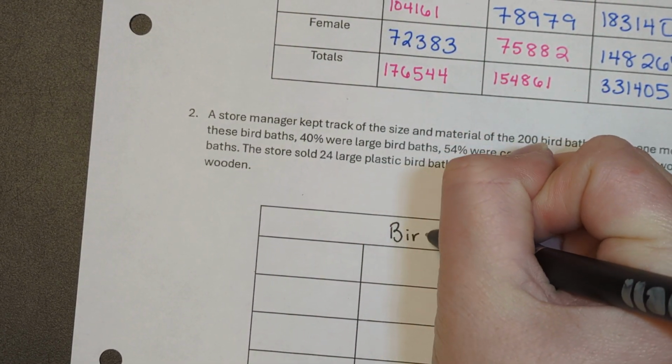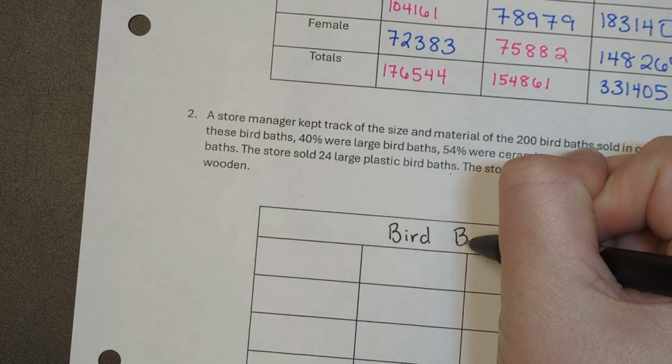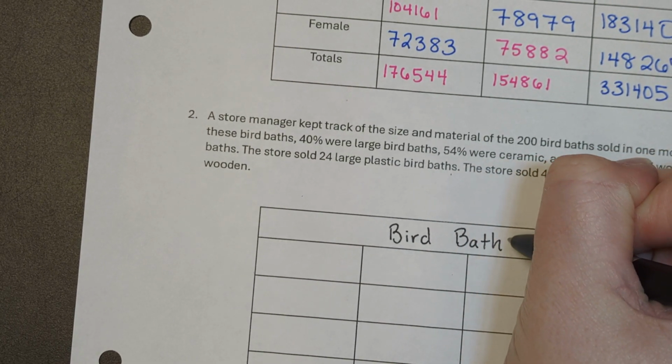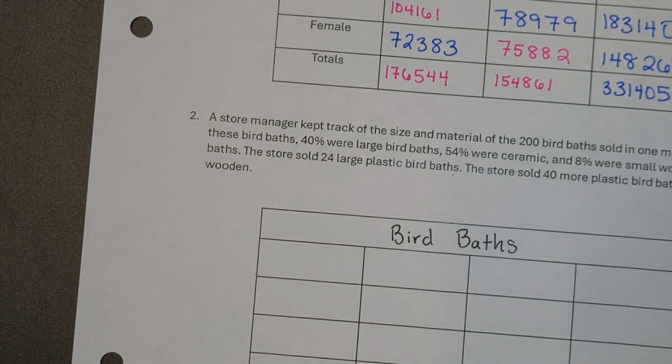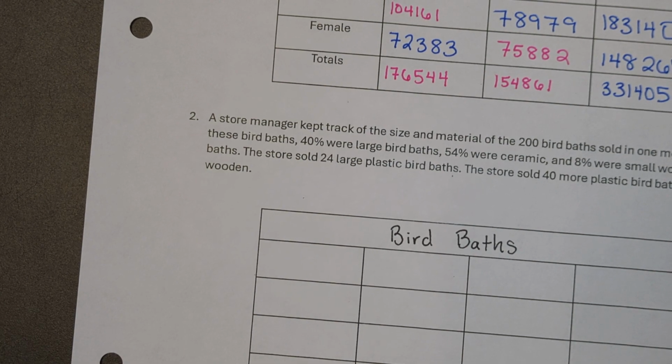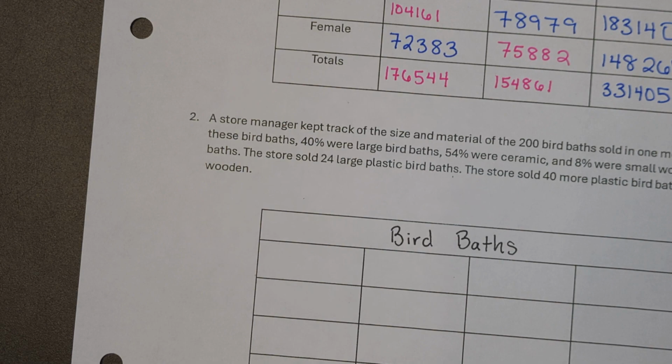Okay, so I'm gonna put bird baths. So, what types of bird baths do we have? Large ceramic, small wooden, large plastic. Okay, so we have to figure that out.